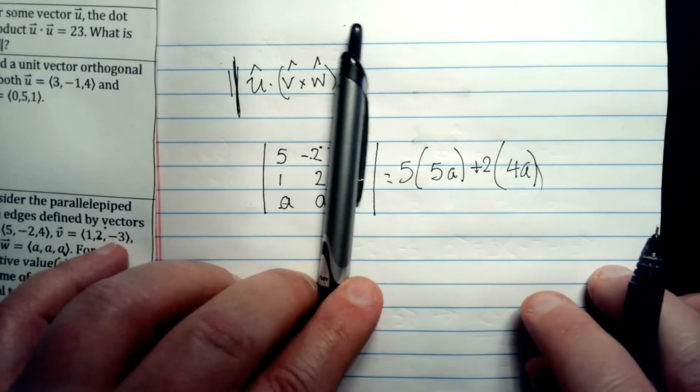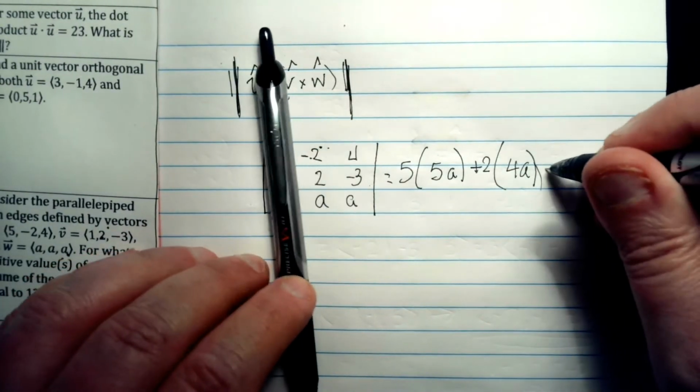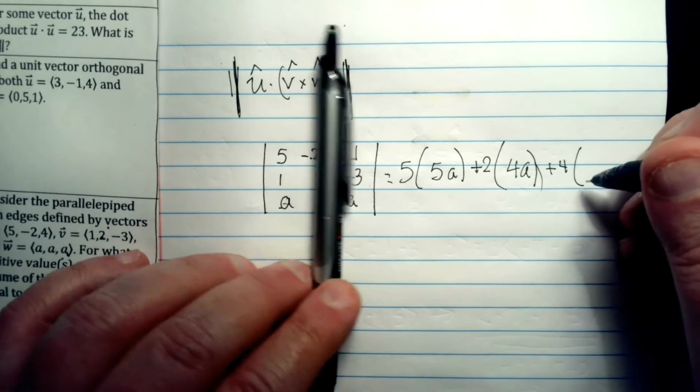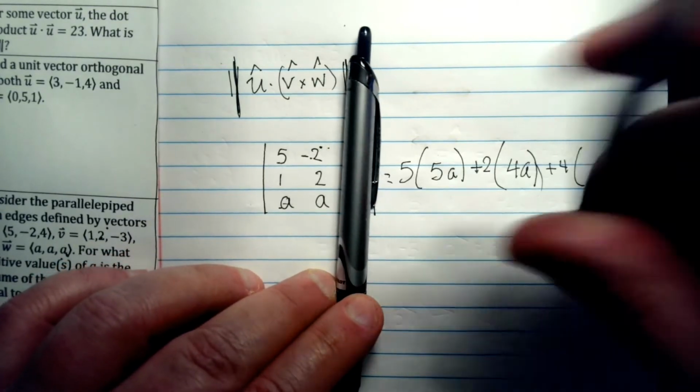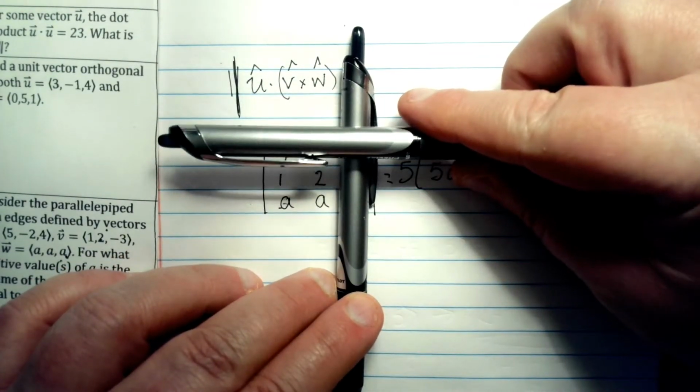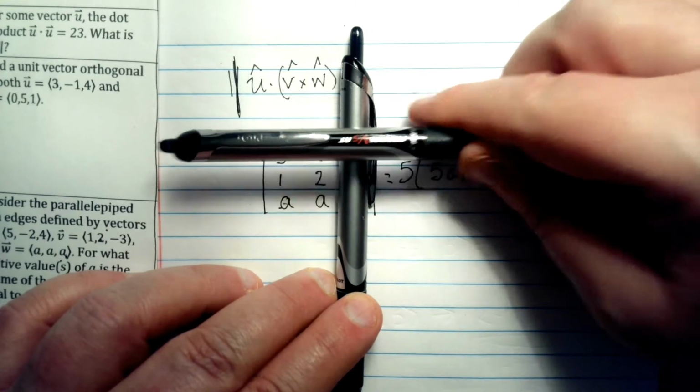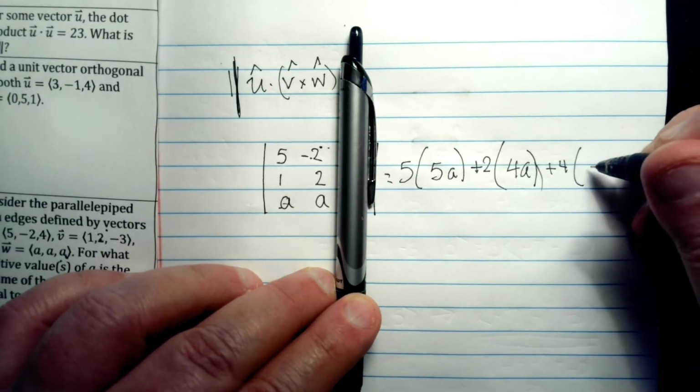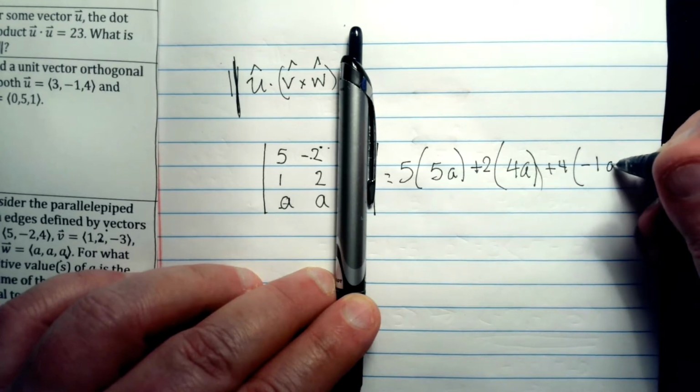And then finally, we need 4 times that 2x2 determinant, which is going to be 1a minus 2a, which I believe is negative 1a.